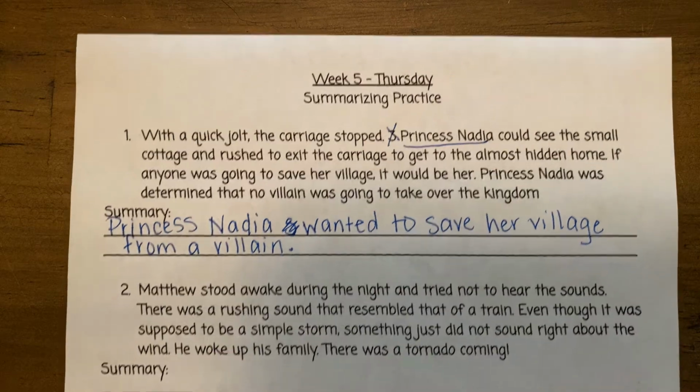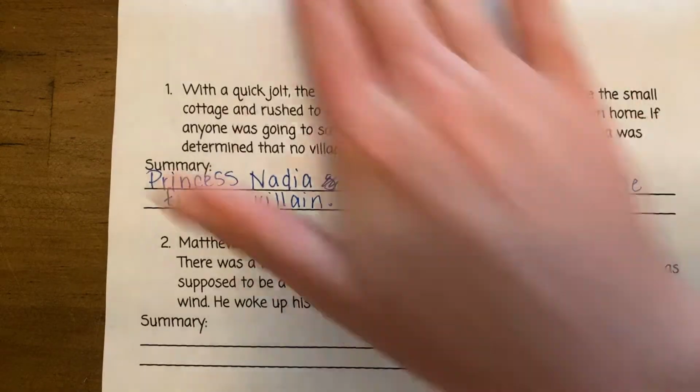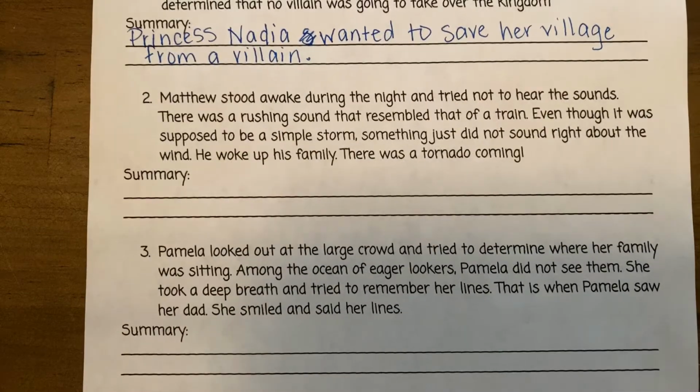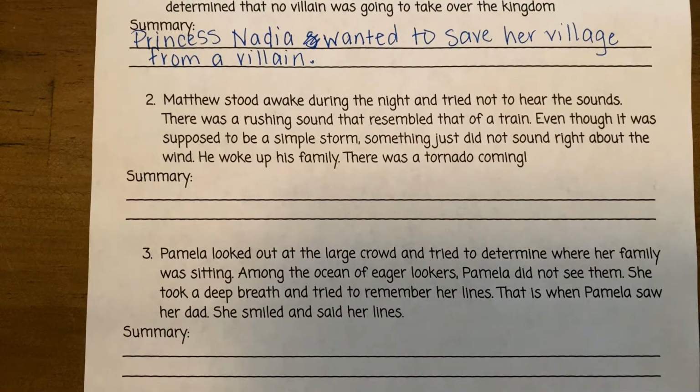All right, moving on to story number 2. Matthew stood awake during the night and tried not to hear sounds. There was a rushing sound that resembled that of a train. Even though it was supposed to be a simple storm, something just did not sound right about the wind. He woke up his family. There was a tornado coming.